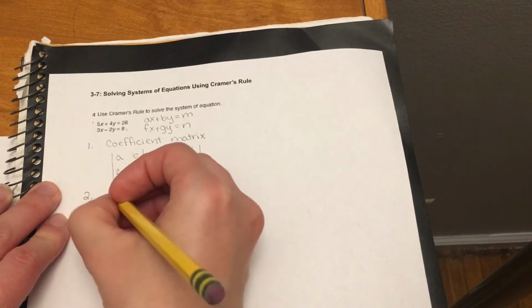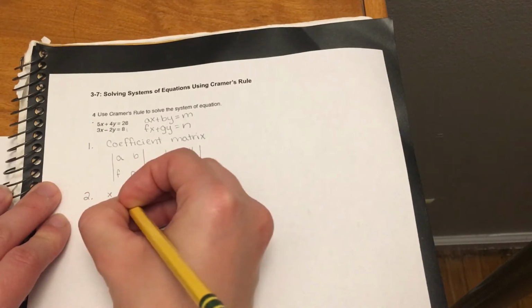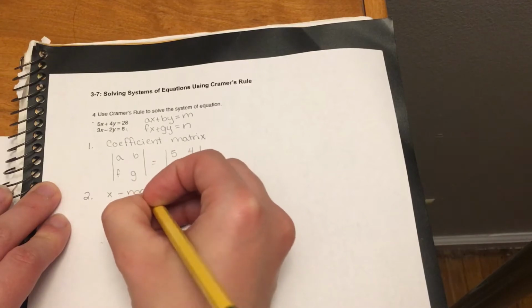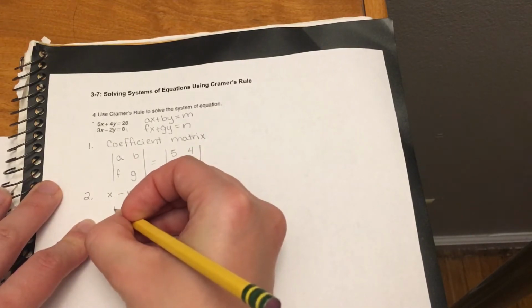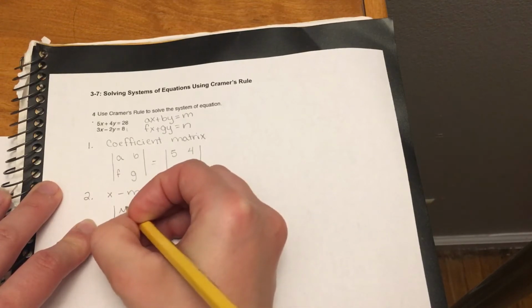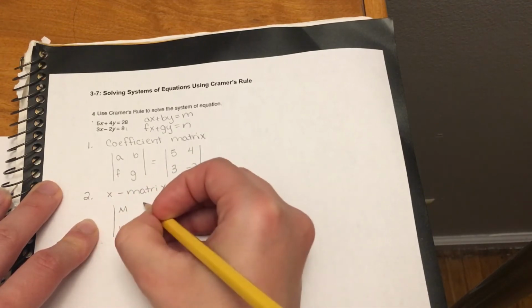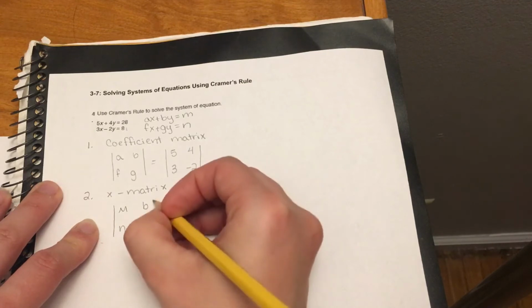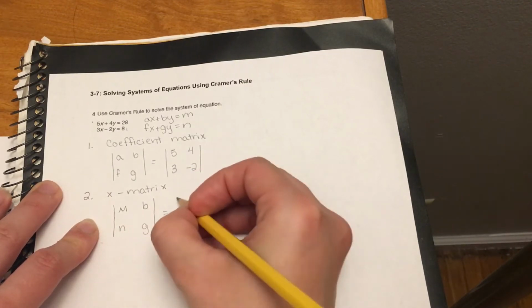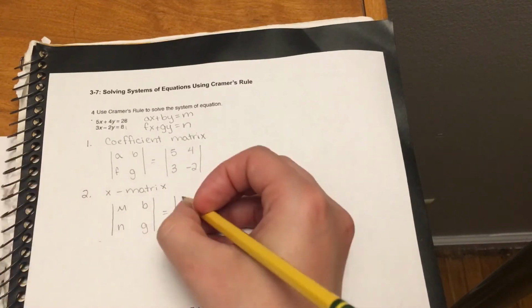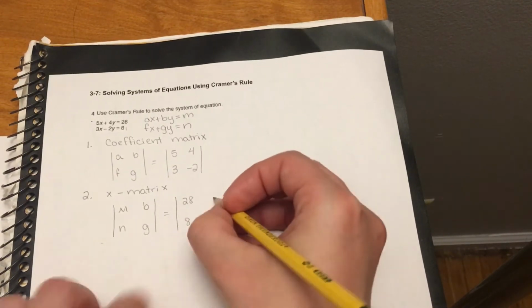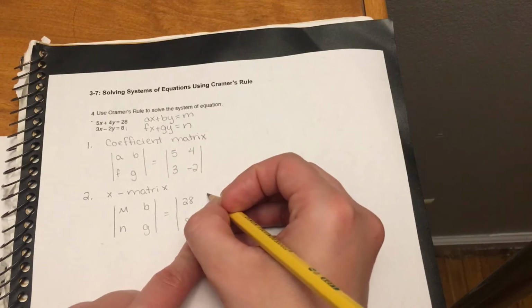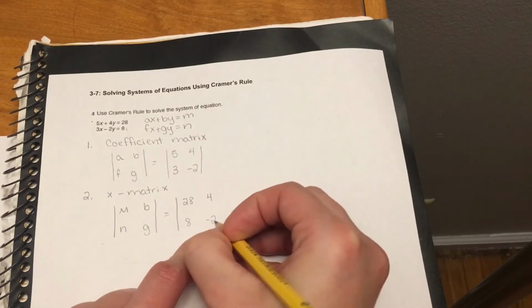So the first one we have the X matrix. So the column that had the X's in it now has your two solutions, m and n, and your y column stays the same. So we have 28 and 8, and then 4 and -2.